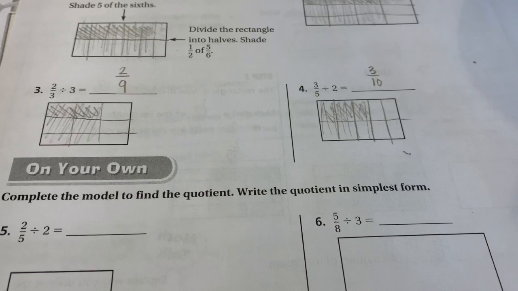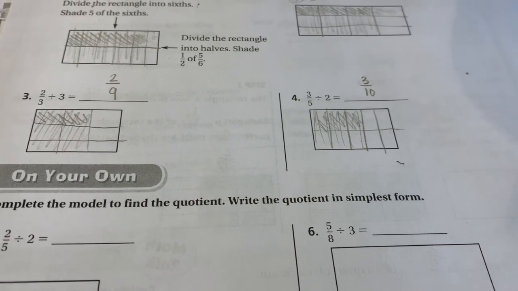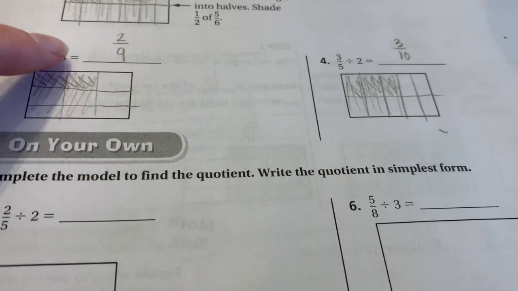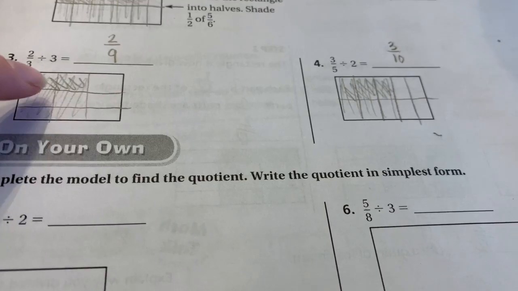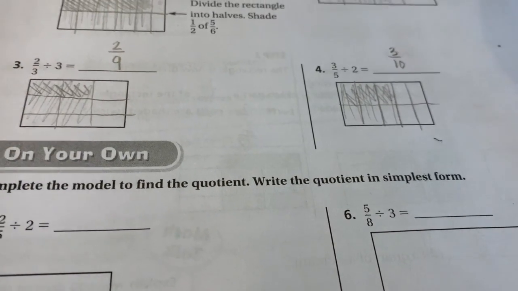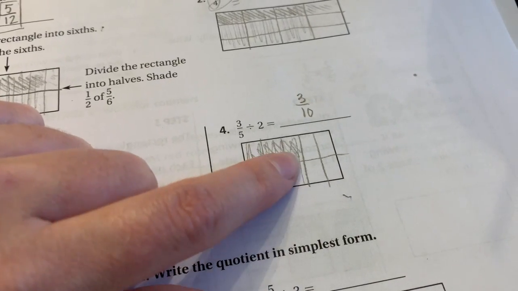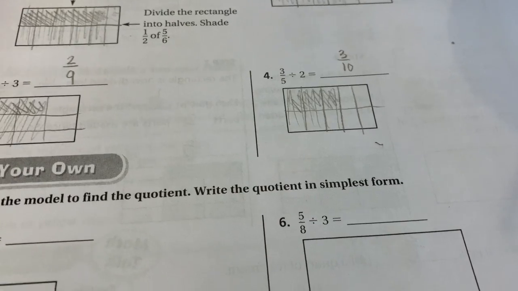Okay, so for number 3, you should get 2/9. In number 4, you should get 3/10. So when you shade, make 2/3, and then we split into 3 and double shade 2 of those, and you have a total of 9. Same thing here, split them up into fifths, shade in 3, and then double shade one of the halves after you split it up into 2.